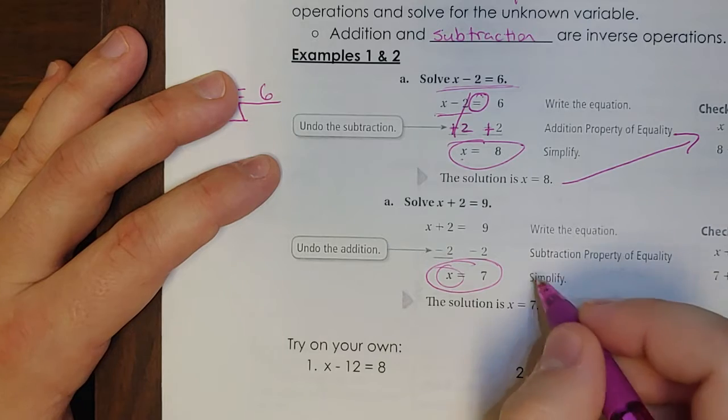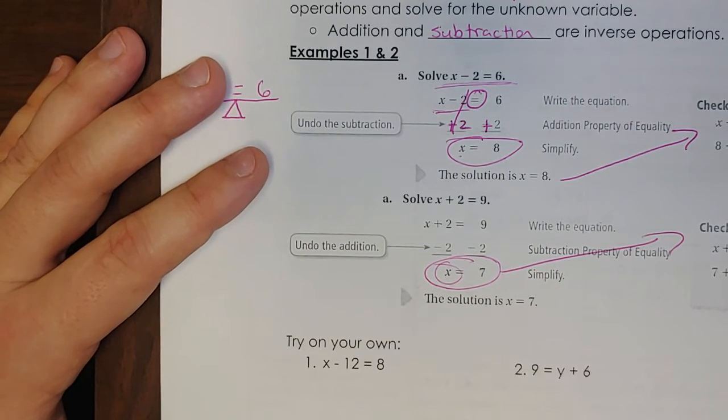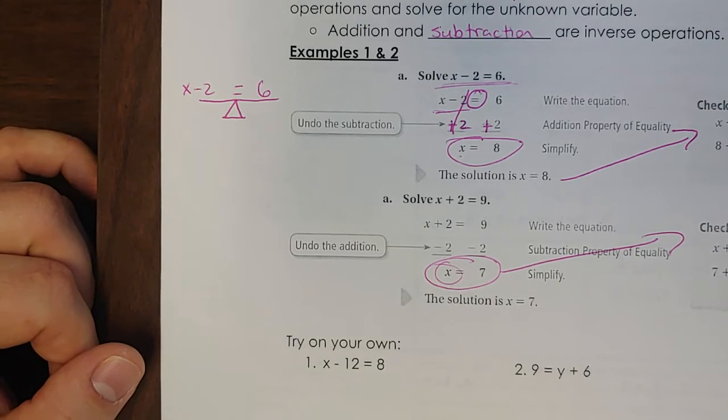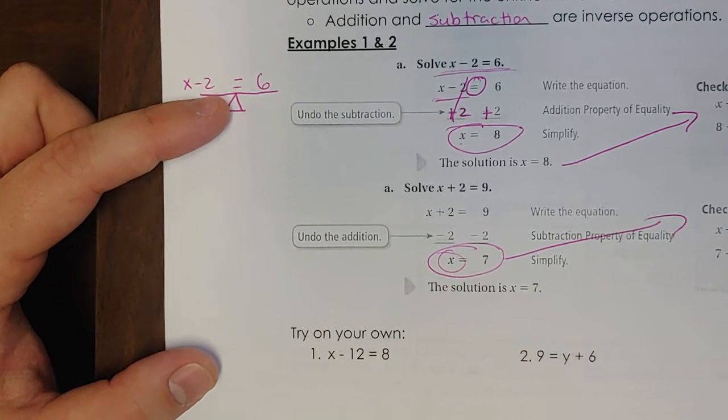We're going to check our answer over here. X plus 2 equals 9. 7 plus 2. What does 7 plus 2 equal? 9. So we did it correctly, okay?